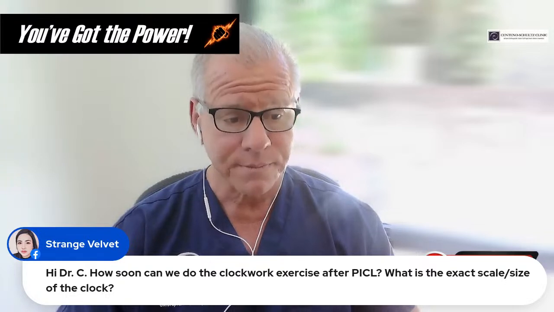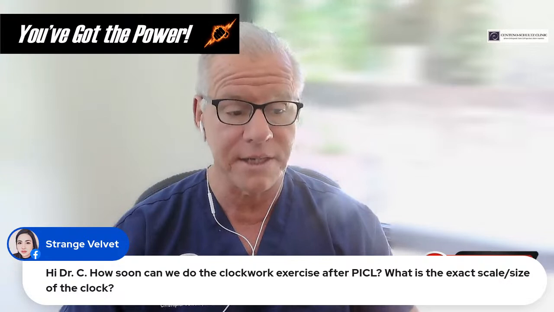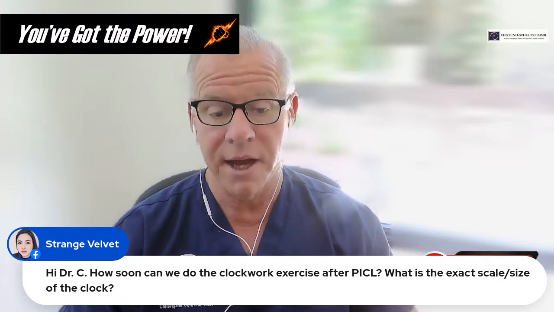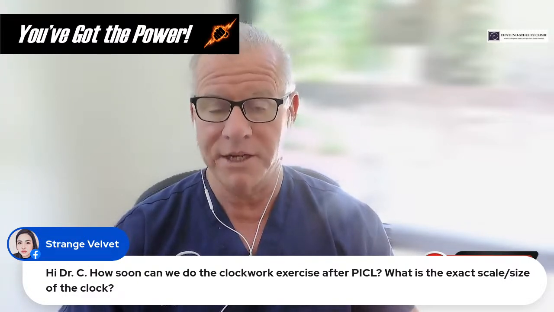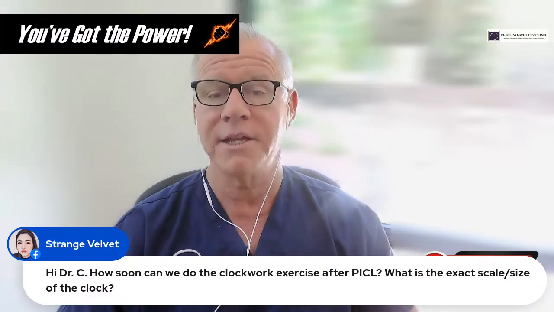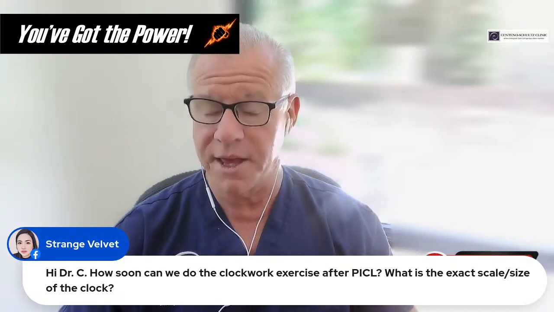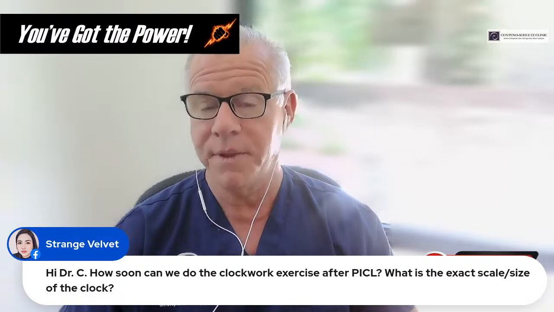Strange. I'd like to see how soon can we do clockwork exercises after PICL? What is the exact scale size of the clock? That is very dependent on the patient. So if we're starting with a high functioning patient, then they can start that as soon as they feel better from the procedure and everything goes back to normal.